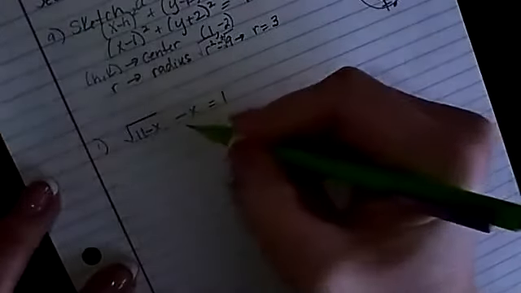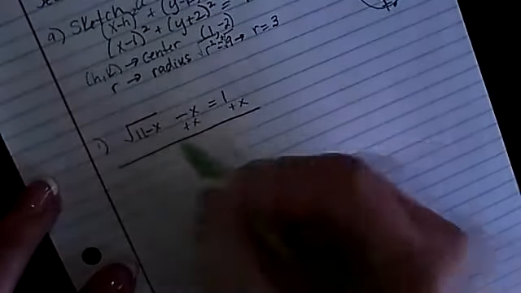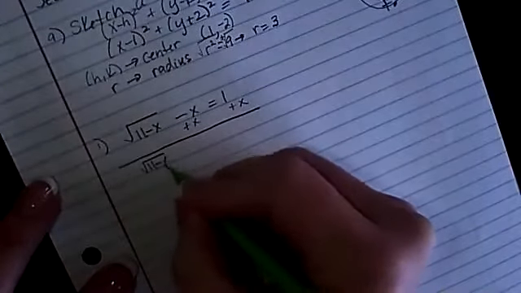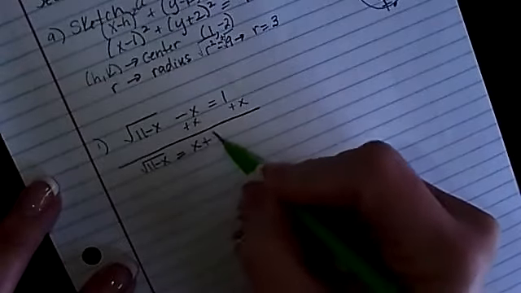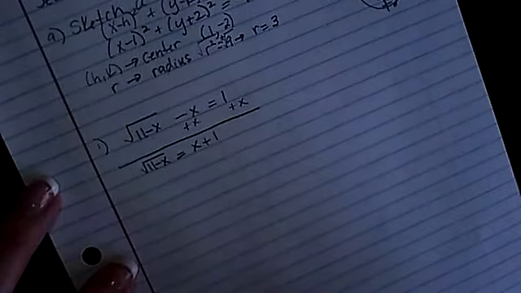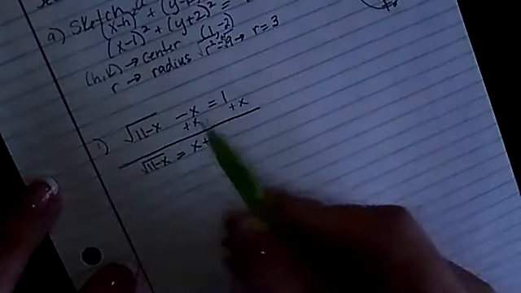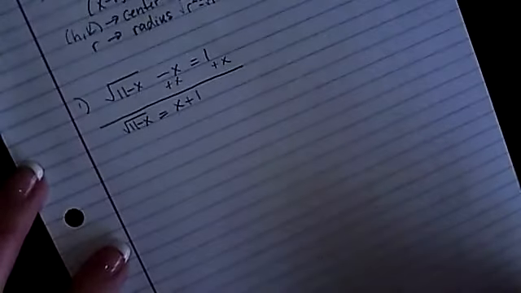So I'm just going to add x to both sides, so I can get this radical by itself. And I'm going to write the variable first. I think that's a good habit. If you write 1 plus x, it's not incorrect, but writing in descending order is how you should write your equations or polynomials.